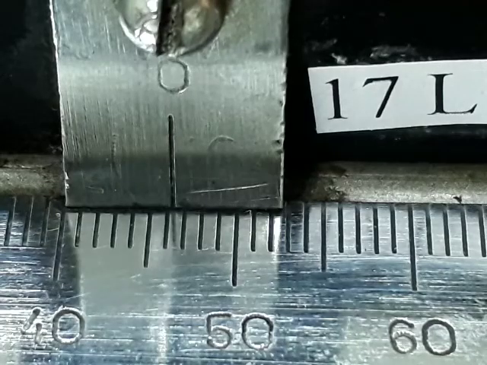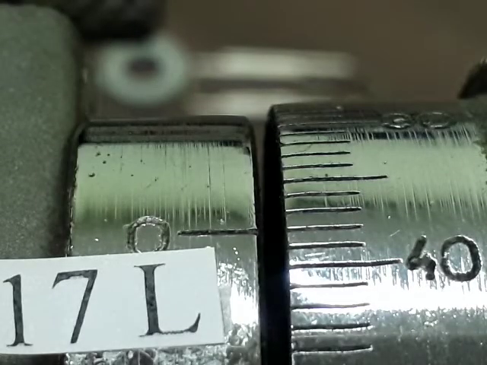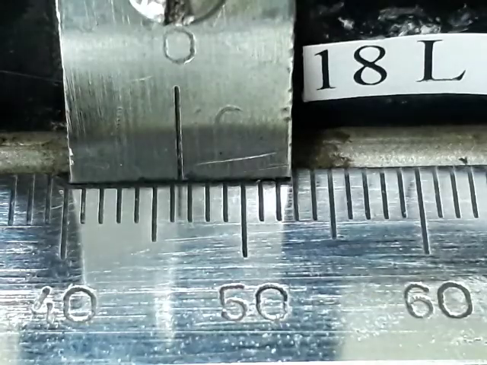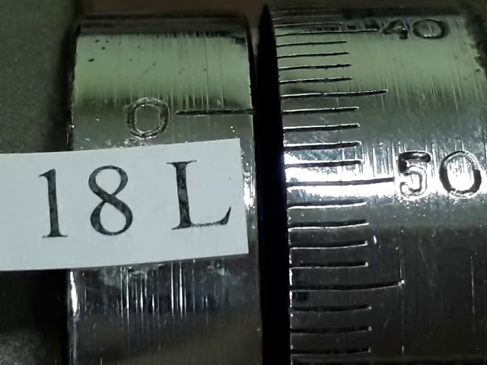Now we are moving towards the 17th dark ring and this is the position. For the 17th ring, the MSR is 46 mm. The circular scale is aligned at 38. Thus, the total reading is 46.38 mm. Now we are moving towards the 18th ring and here it is. For the 18th ring, the MSR is 46 mm and the circular scale is aligned at 46. Thus, the total reading is 46.46 mm.